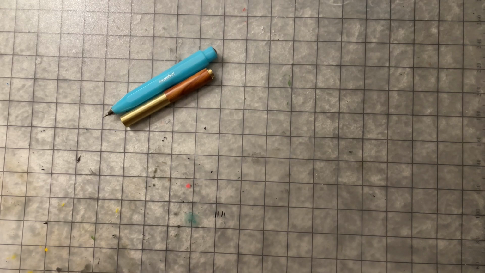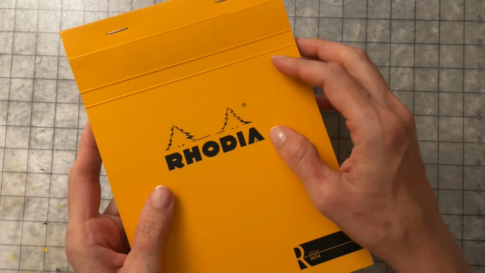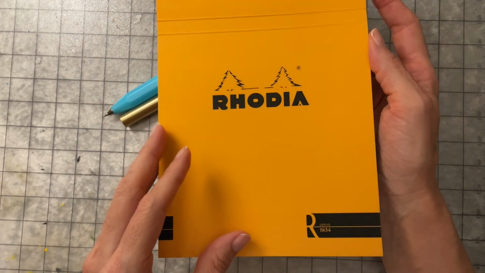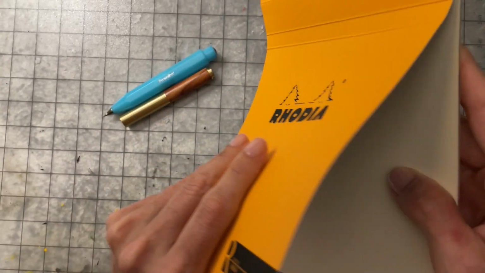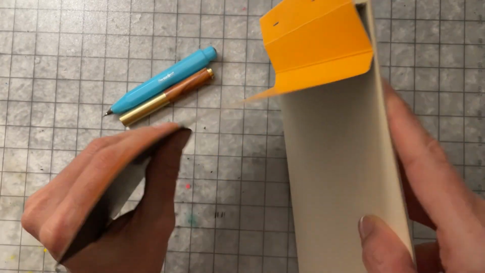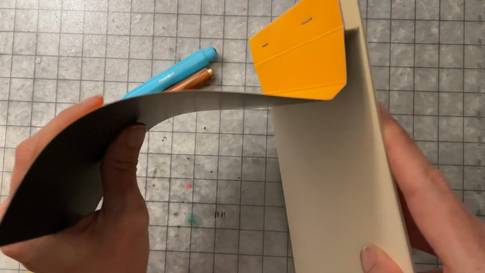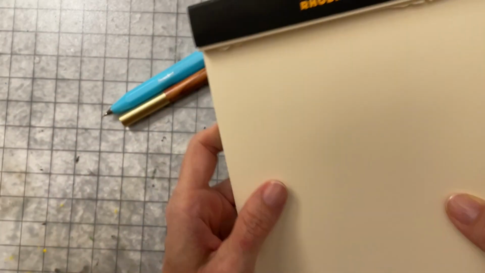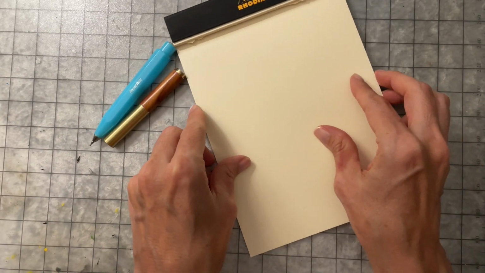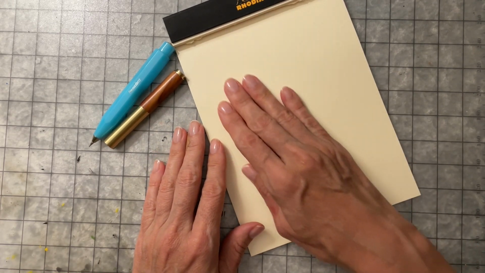And we'll use our Rhodia notepad with that nice coated cover and smooth paper.